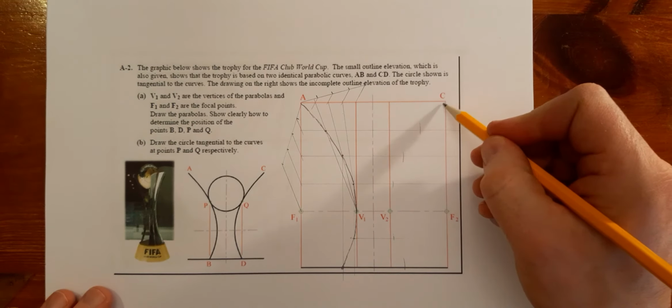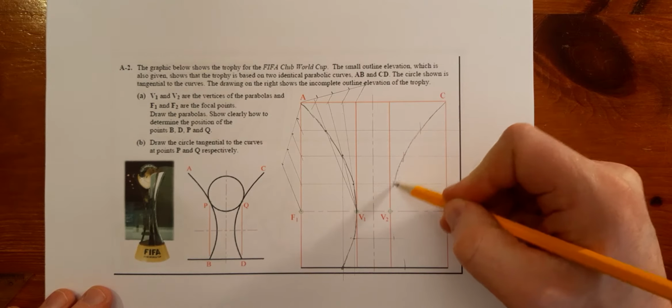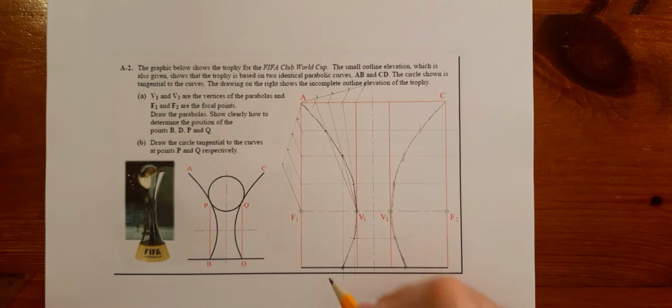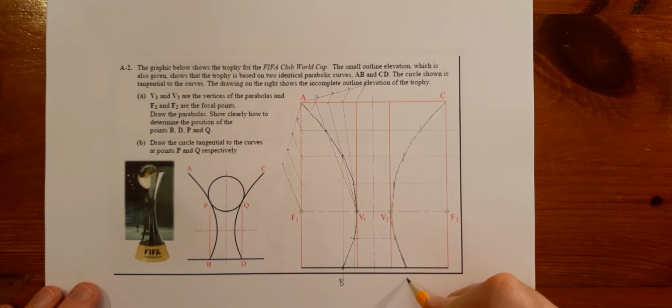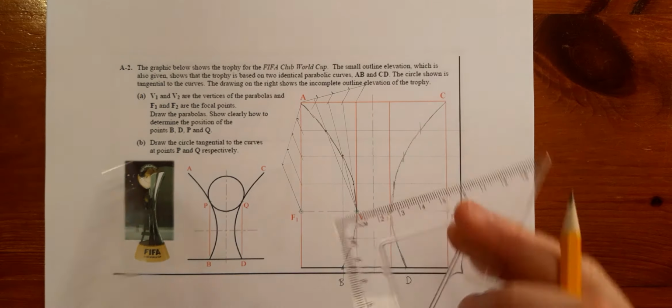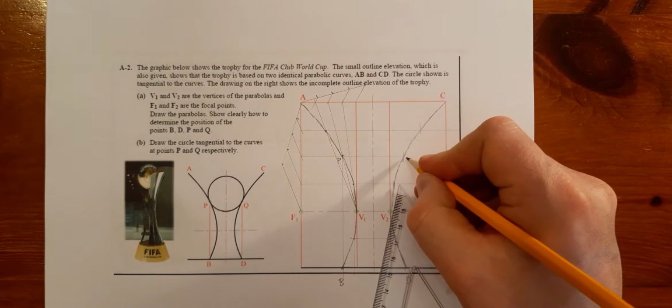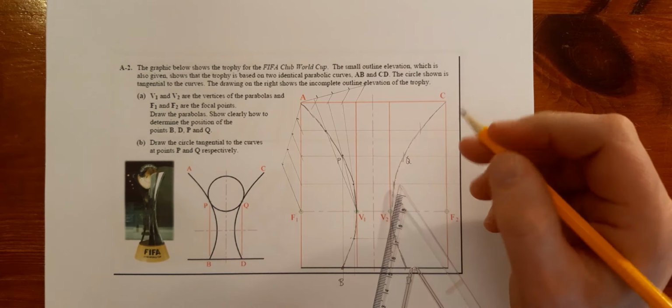Now we can finish out our parabolic curve there. Now this will give us B and D, of course, and directly above B and D are P and Q, which is right here. P, Q, then across should be the other side there.